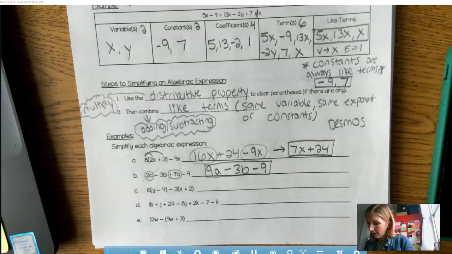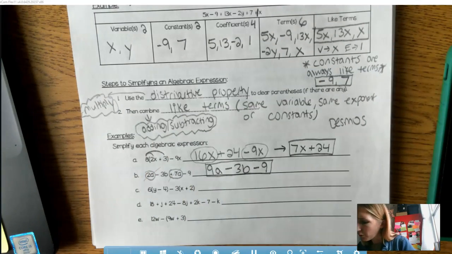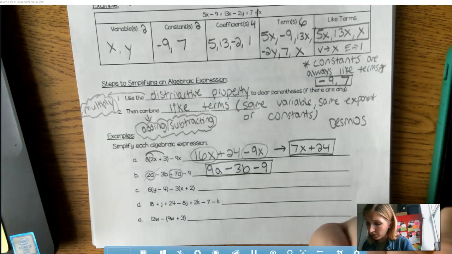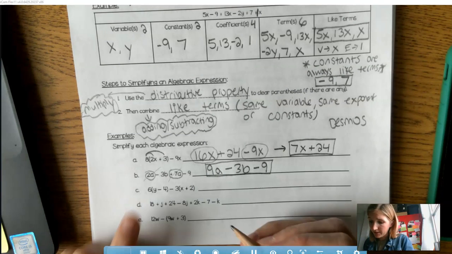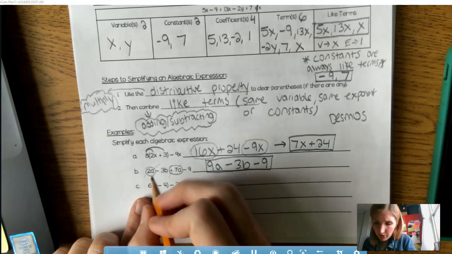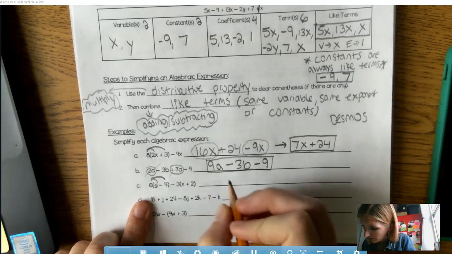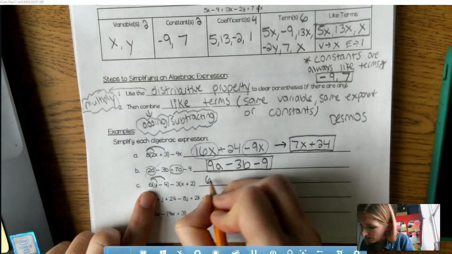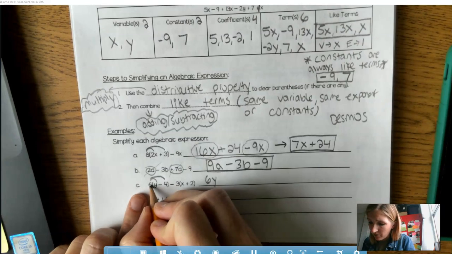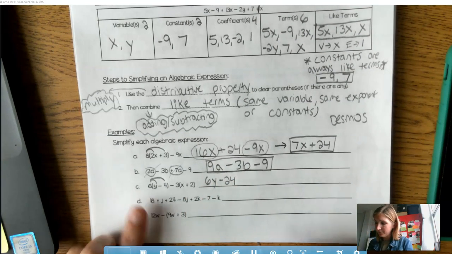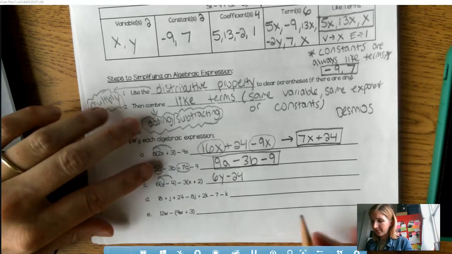Okay, so step number 1, use distributive property to clear parentheses. Okay, I have 2 sets of parentheses here, so I'll just have to do both of them one at a time. I'll start off going from left to right. So 6 is what I need to distribute. So I'm going to distribute 6, meaning multiply, right? So 6 times y is 6y, and 6 times negative 4 is a negative 24. All right, so I did that.